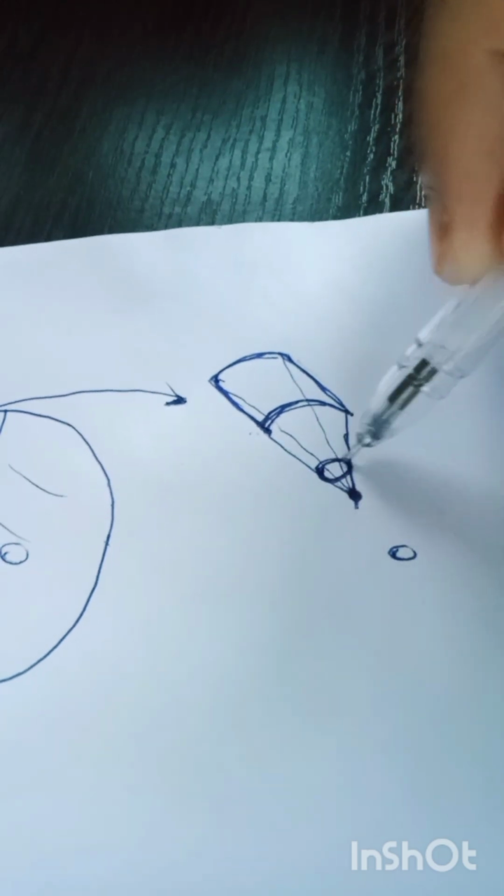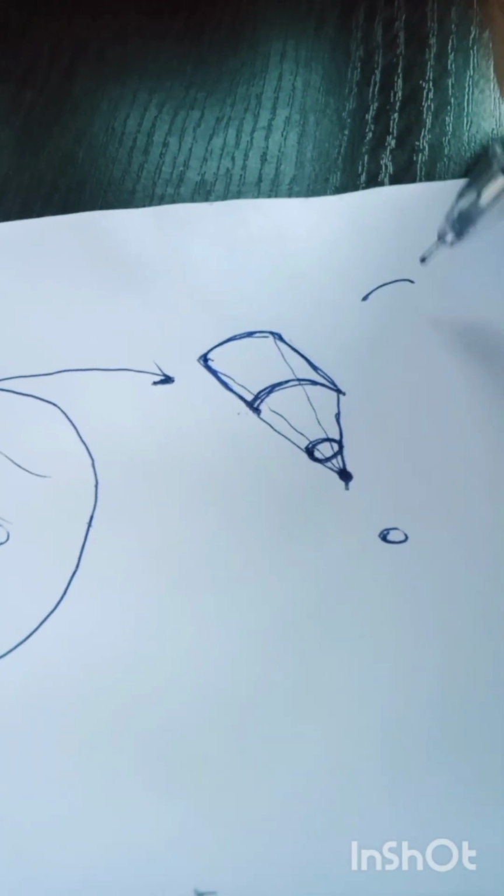this curvature also subtends an angle theta at the center, but this time this angle is not a plane angle. This is a circular angle.